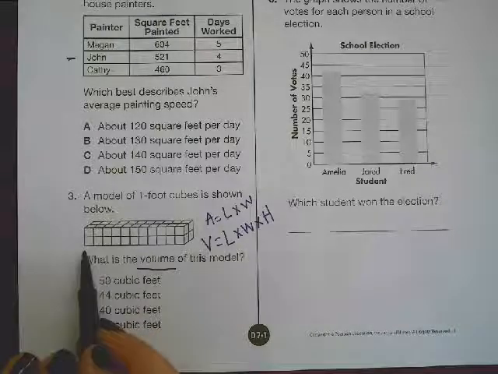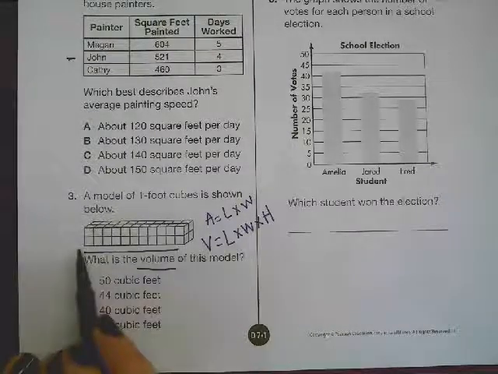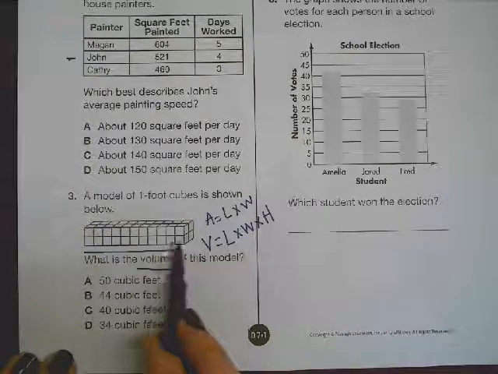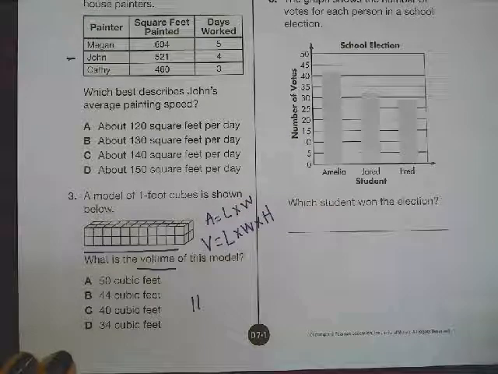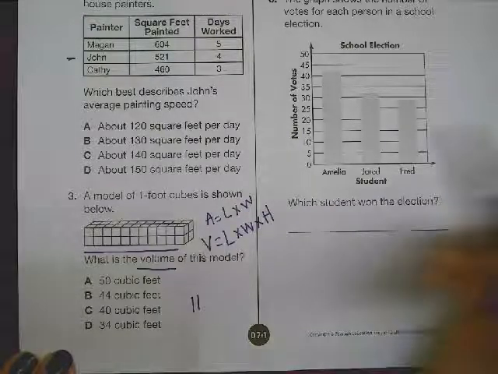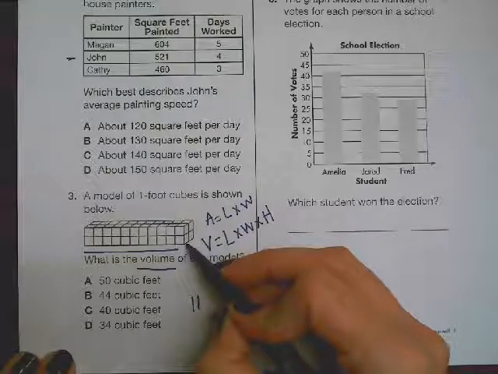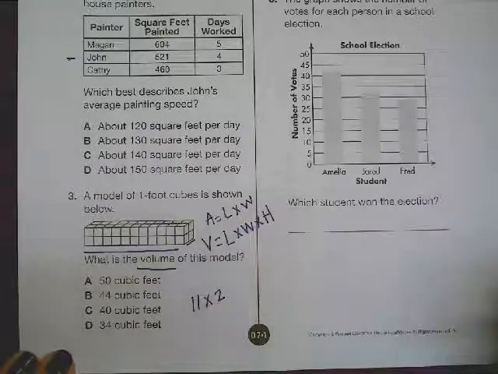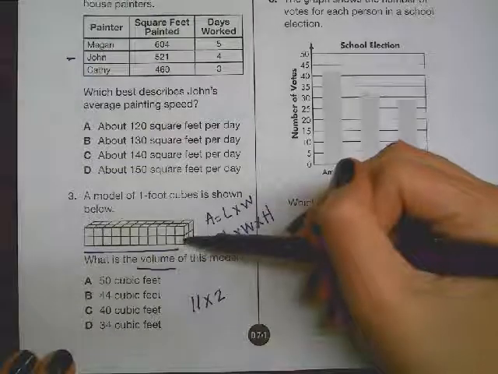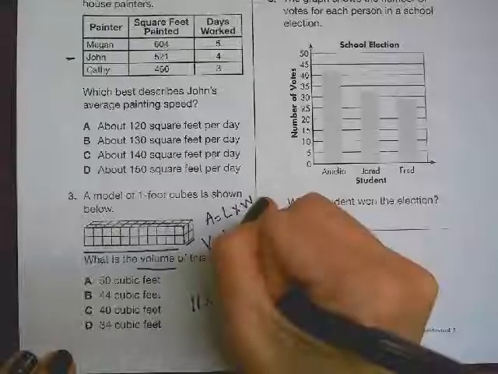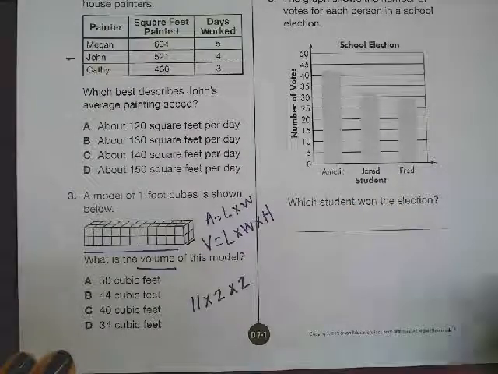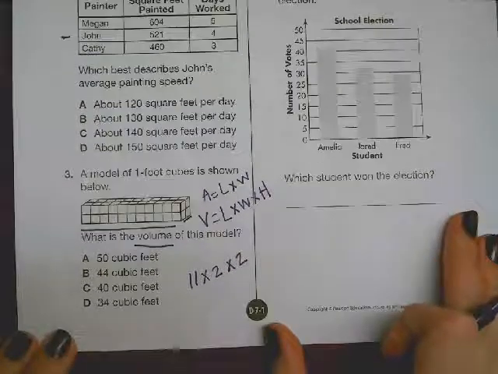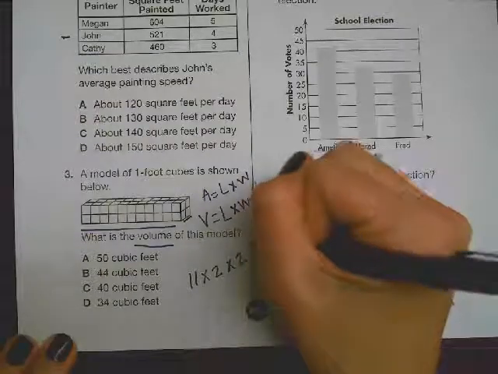So from here to here, we have 1, 2, 3, 4, 5, 6, 7, 8, 9, 10, 11. So that's our length. Okay? Our width is how many are on the side, and that's 2. 11 times 2. Our height, it goes up 1, 2 times 2. So when we multiply all of these together, that will give us our volume. So I'm going to let you guys go ahead and do that one on your own.